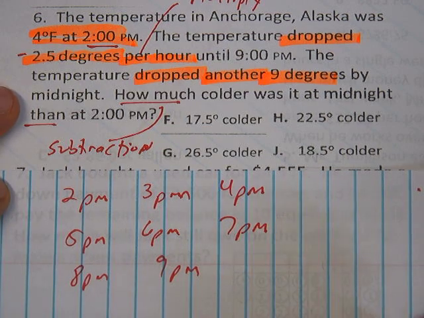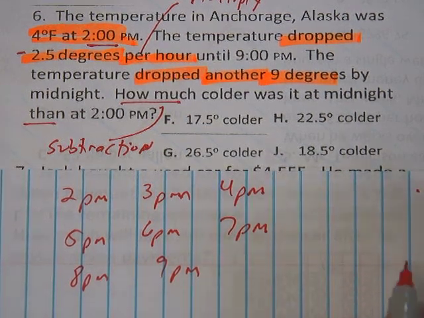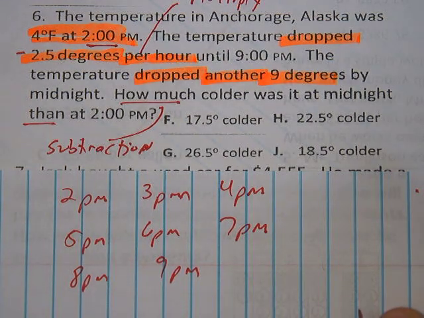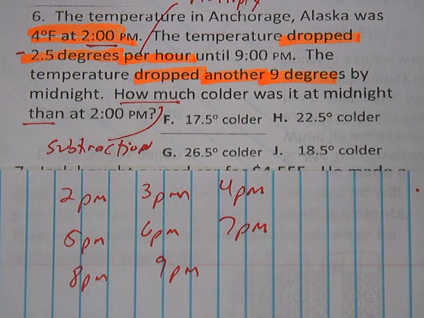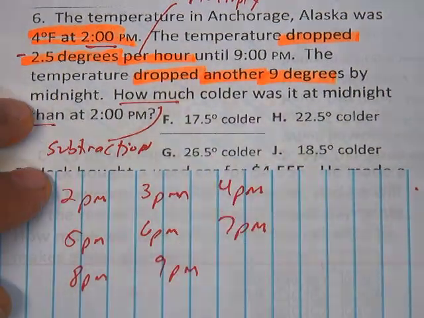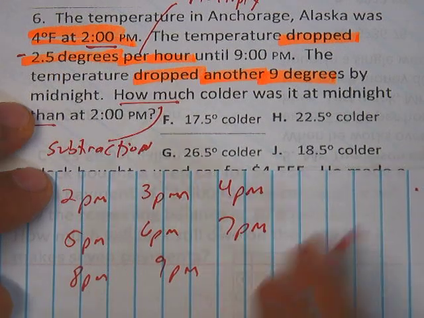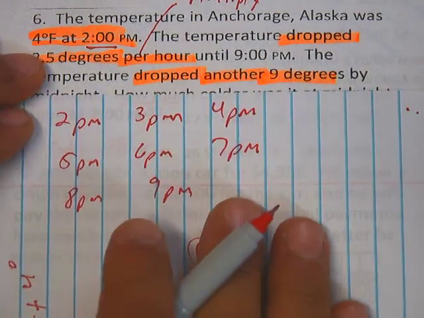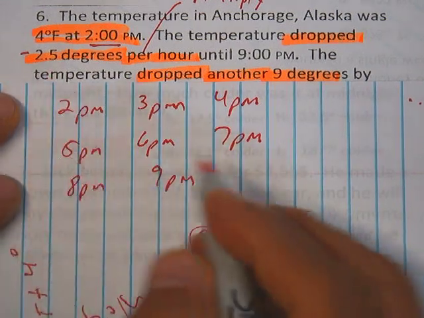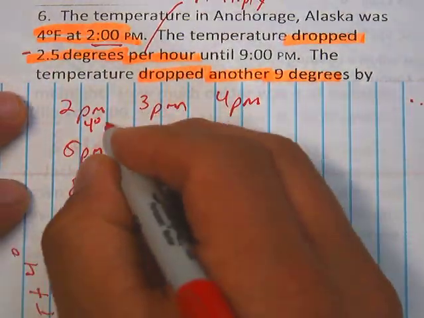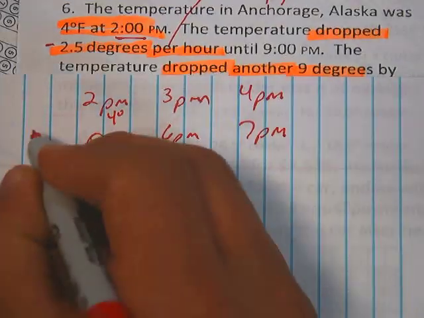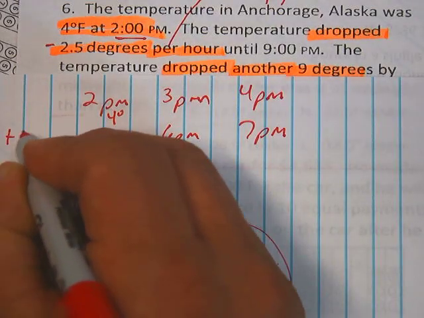Well, how many degrees has it gone down? Okay, how many degrees has the temperature decreased, because it's dropped? Okay, and we have to think about that. Where would it be if it's dropped 2.5 degrees every single hour? Okay, and so, well, what would it be? Well, that's what we gotta figure out. Okay, and so now I know I'm dropping 2.5 every single hour. So then I will go here.